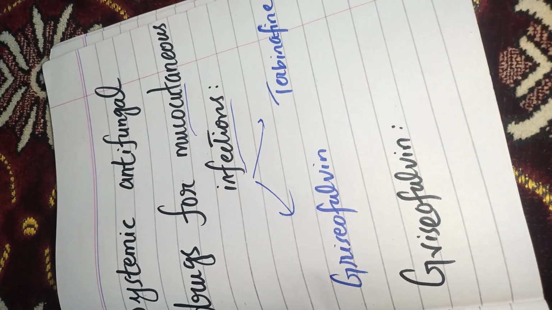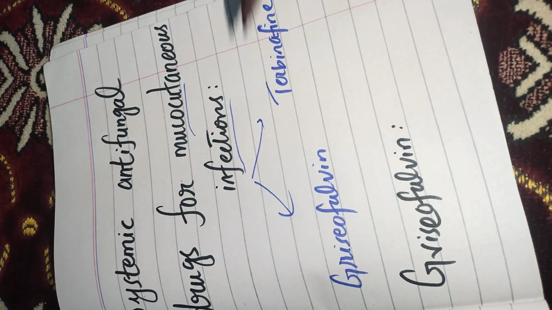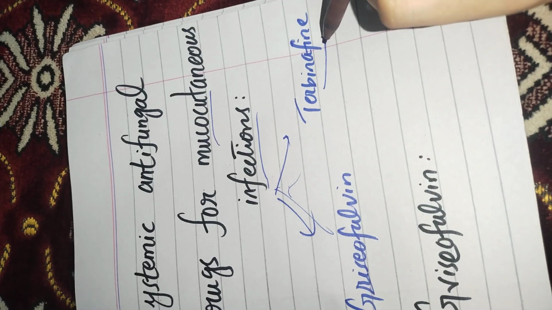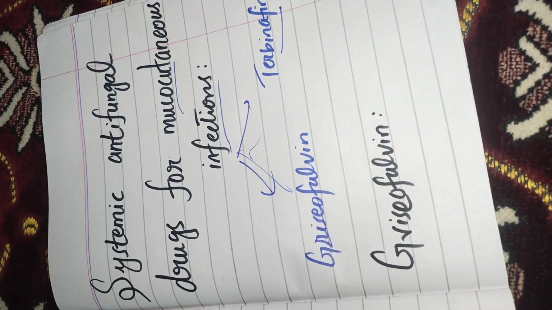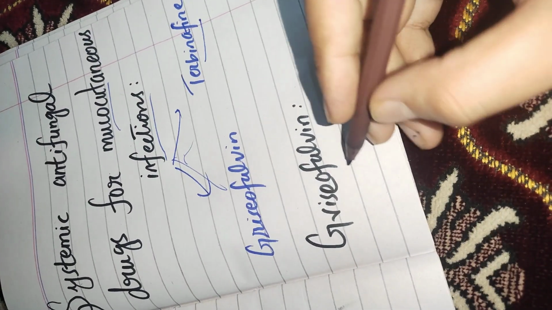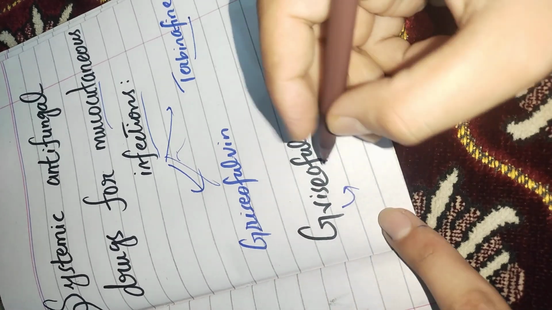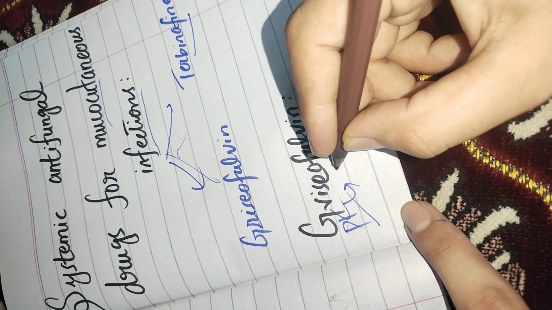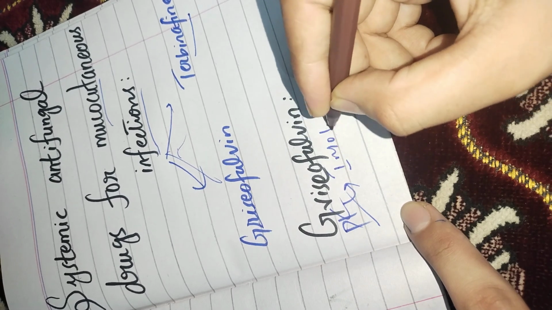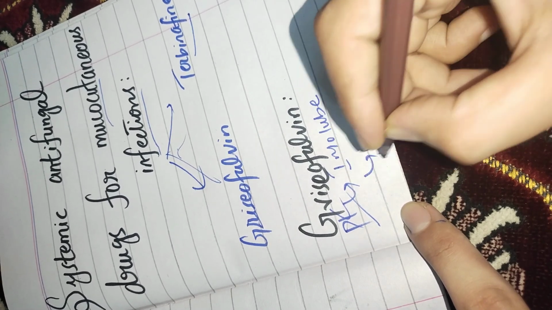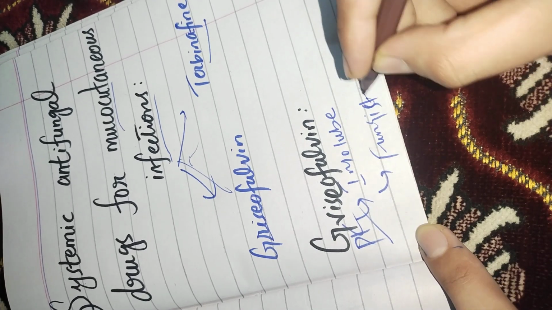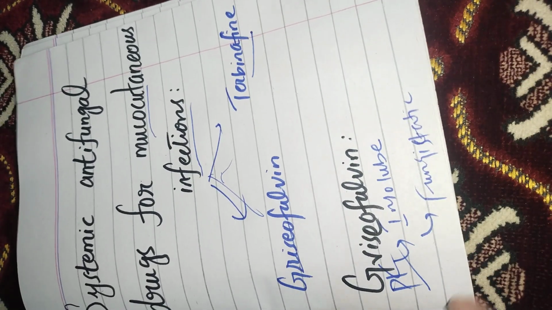Mucocutaneous infection is caused by fungus. We have two drugs, Griseofulvin and terbinafine, to treat mucocutaneous infections. First we discuss the pharmacokinetic properties of Griseofulvin. Griseofulvin is insoluble in water. It is fungistatic, not fungicidal; it inhibits the growth of fungus.